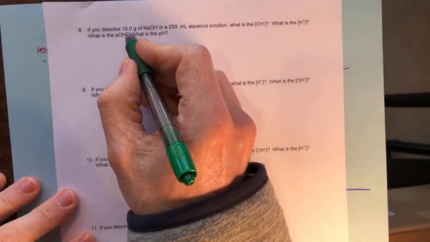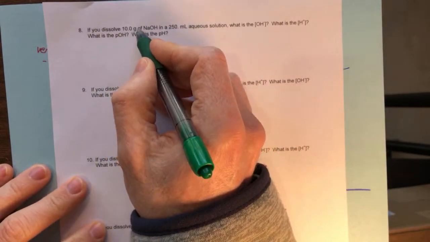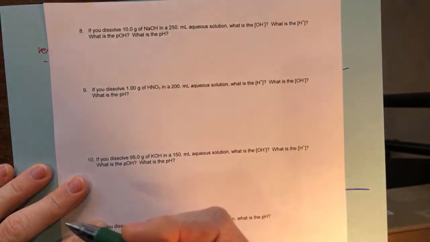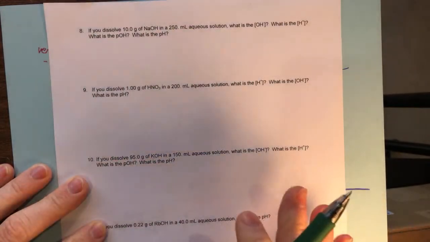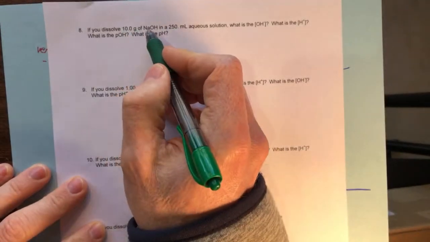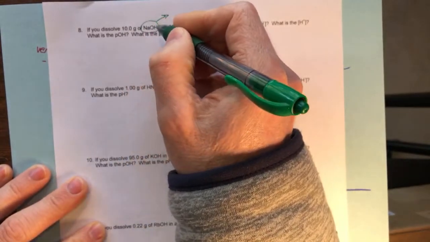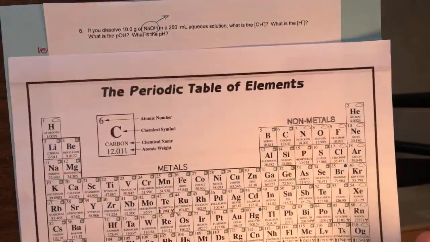All right, so we have 10 grams of sodium hydroxide, and because we have grams, we need to figure out the molarity, because everything's defined in terms of molarity for these things.